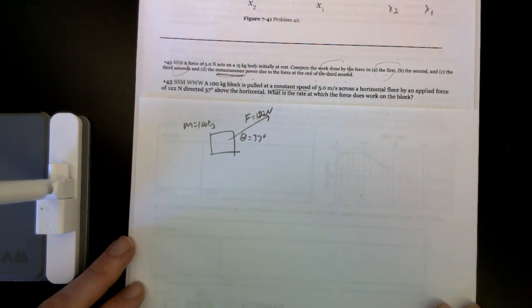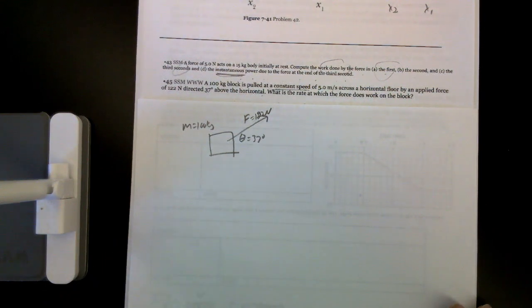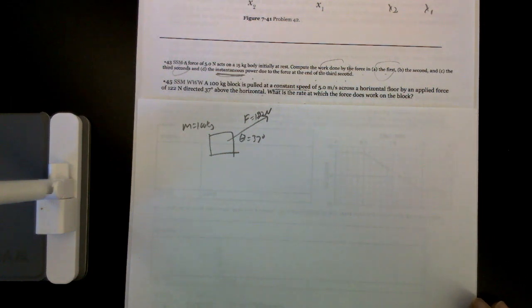What is the rate at which the force does work on the block? Okay, so I think that this is just going to be a pretty simple problem with energy and work and power. Let's see. So if it's a constant force, let's think about how we might want to do this here.